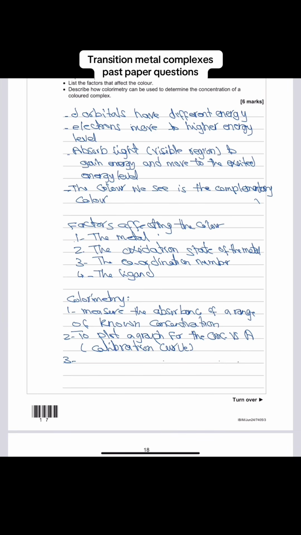And then the third stage is to measure the absorbance of the solution of unknown concentration, and use the calibration curve to find the concentration.